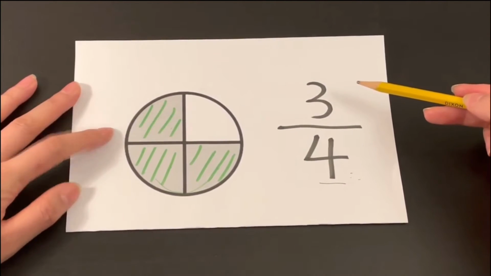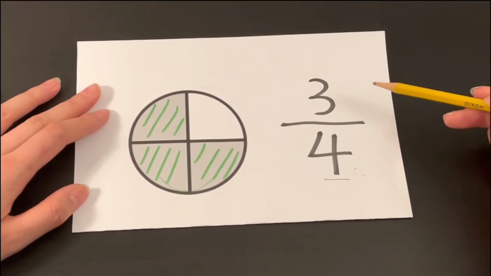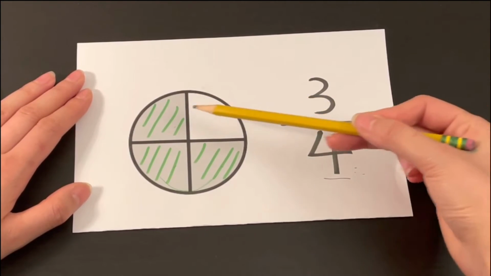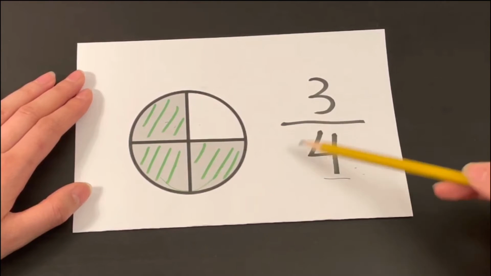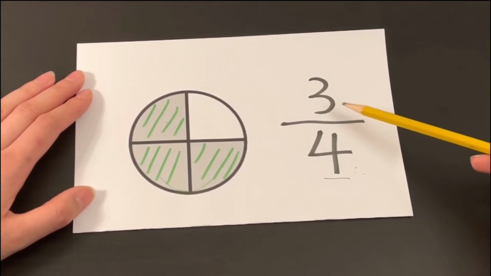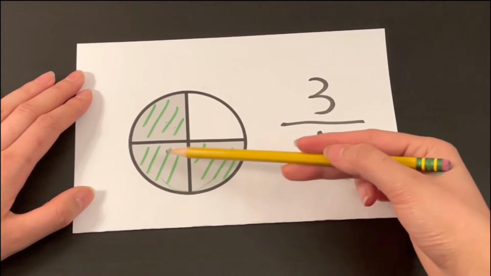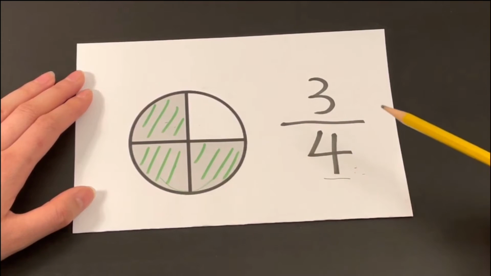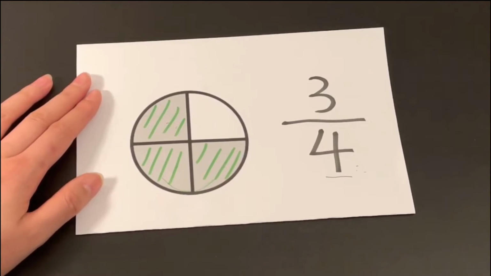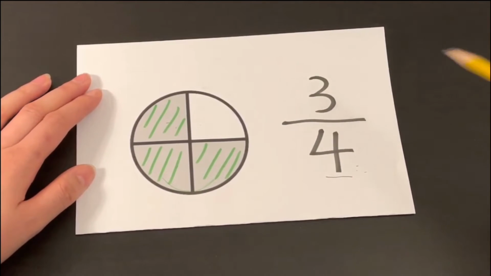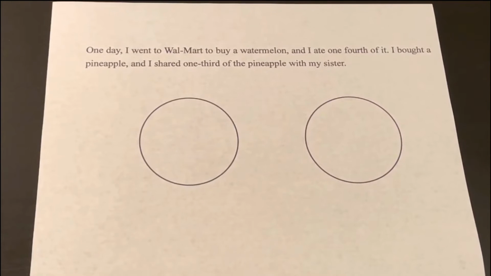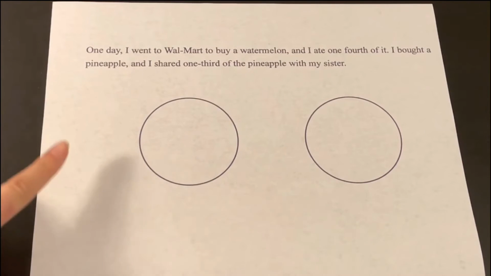We can use the graph here to explain. For example, I have a pizza. I divided my pizza into 4 equal parts because our denominator is 4. And I ate 3 of them. So that's why I shaded the 3 parts. Here we go. So this graph can perfectly represent our fraction 3/4. Great job!